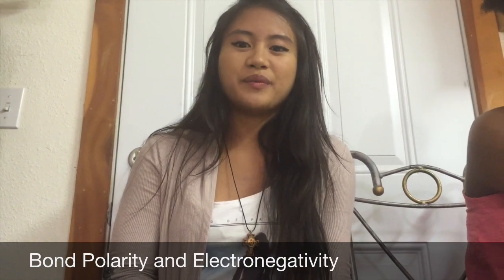This section is about bond polarity and electronegativity. Bond polarity is how equally or unequally the electrons in any covalent bond are shared. In a nonpolar covalent bond, the electrons are shared equally, whereas in a polar covalent bond, one of the atoms exerts a greater attraction for the bonding electrons than the other. An ionic bond is formed when the difference in relative ability to attract electrons is large enough.